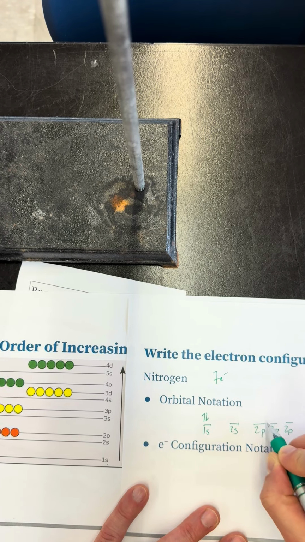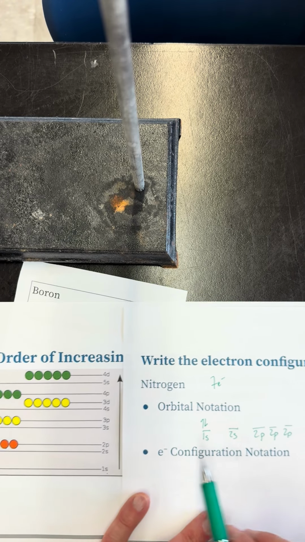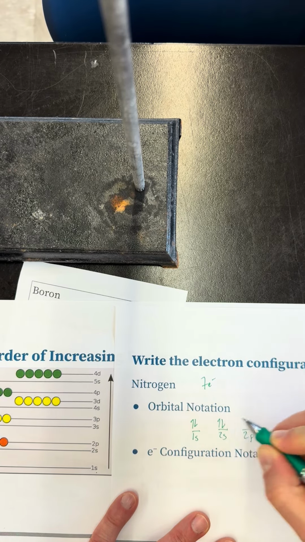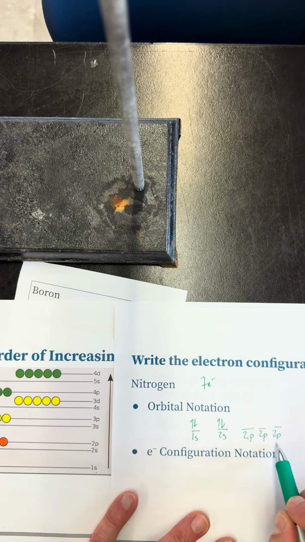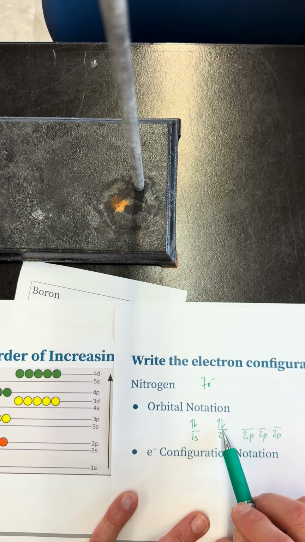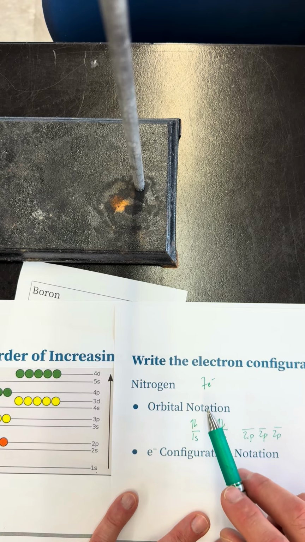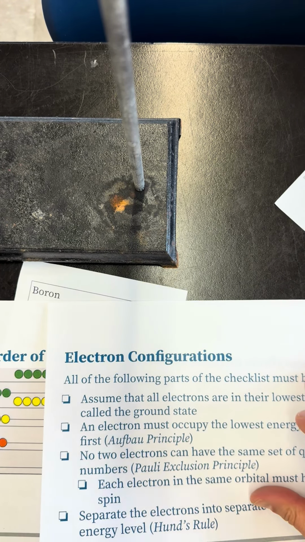So 2s, 2p, 2p, 2p, represented over here. On my 2s, I can only have 2 electrons, so I'm going to go arrow up, arrow down. And on my 2p, I have to figure out what to do with the rest of my electrons. So I've used 1, 2, 3, 4 electrons of the 7, which means I have 3 more to find a place for, which brings me to this slide right here in the notes.